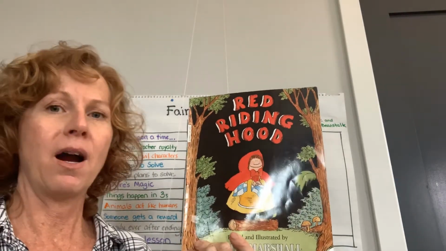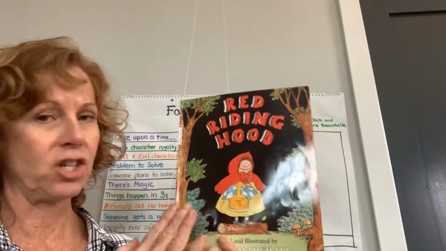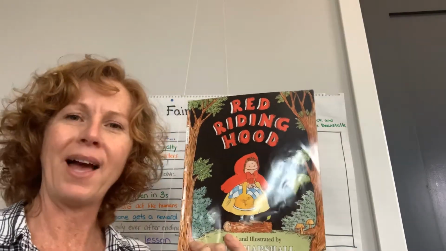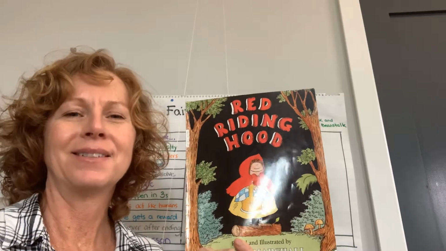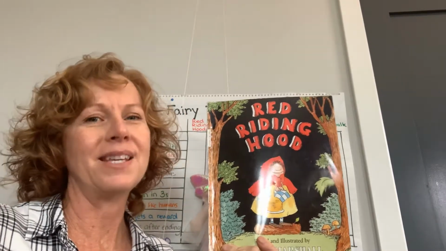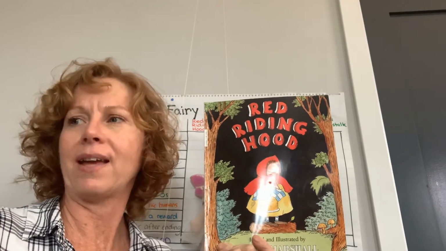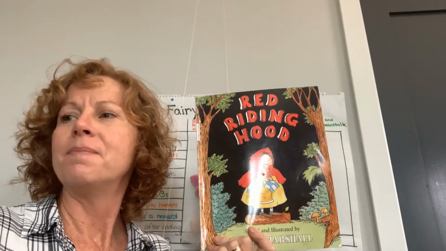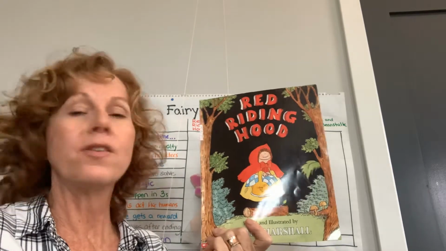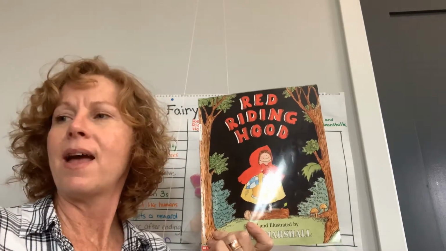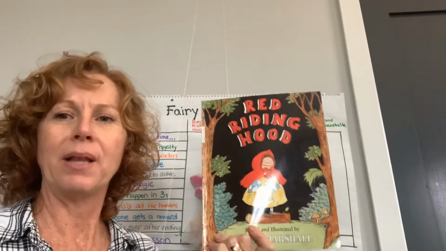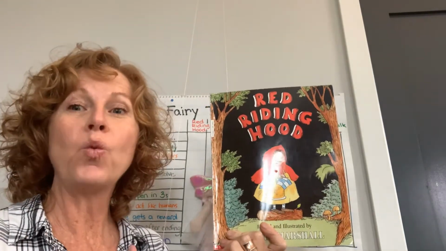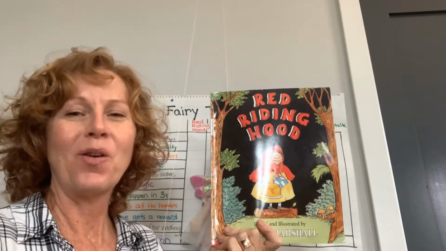One more thing I want to think about. Last week, our focus was on characters and what the characters were like. This week, let's focus on setting. Okay, a setting means, well, you probably learned this in kindergarten and first grade, but a setting is where the story takes place, and also when does the story take place. So where and when, that's what the setting is.